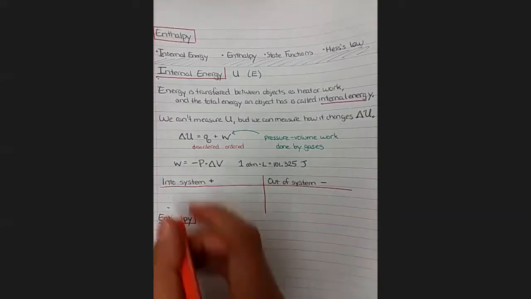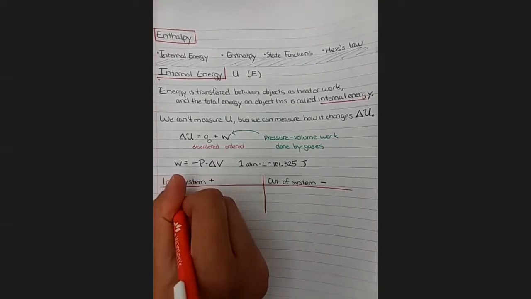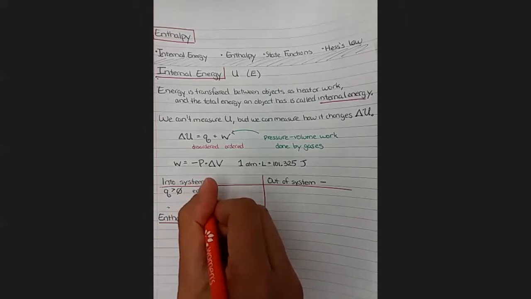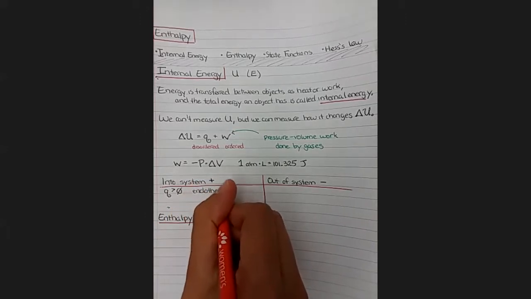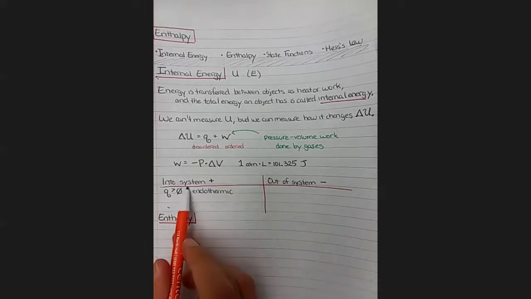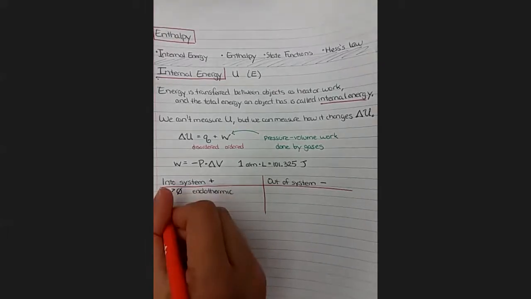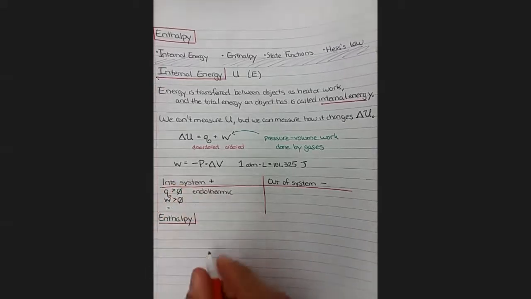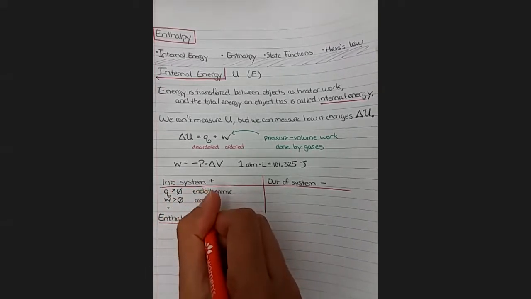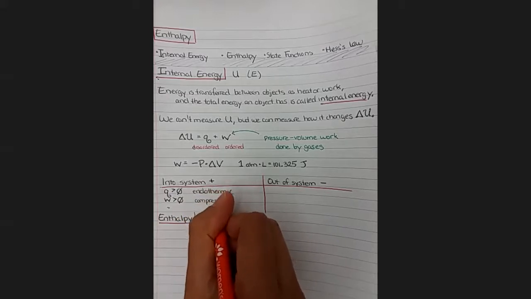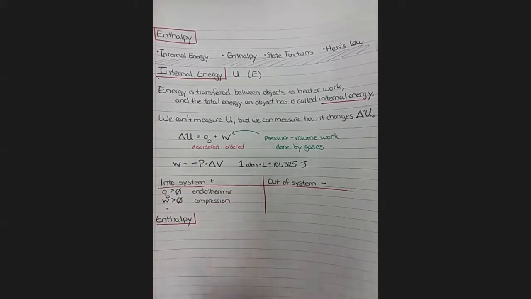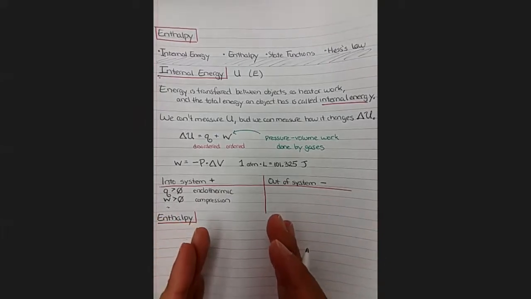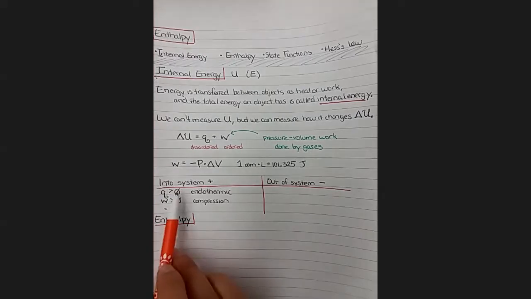So here we've talked about Q in the last video, about how a positive value for Q is called endothermic. And that is when heat is going into the system. So let's give a similar definition for work. If work is positive and it's going into the system, that's called compression. That is when the surroundings are doing work on the inside and compressing it to a smaller volume. Work is going into the system.